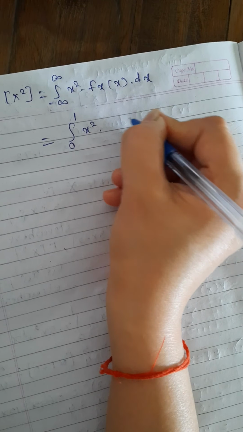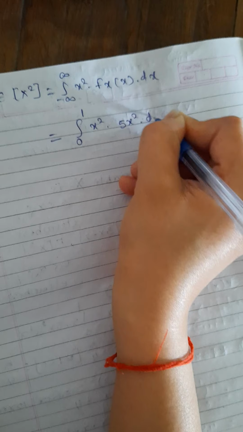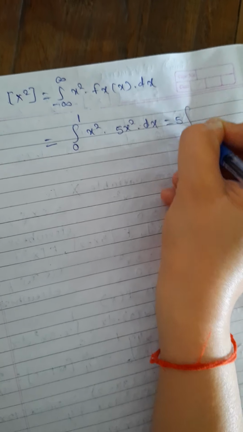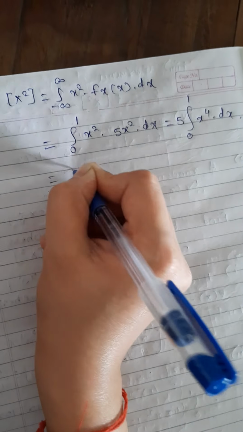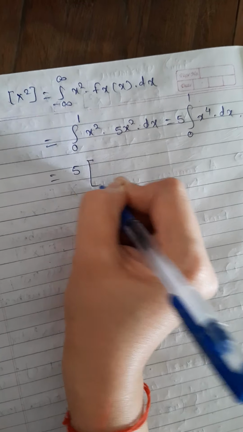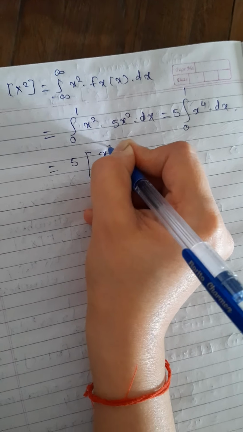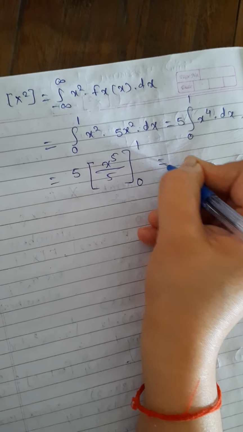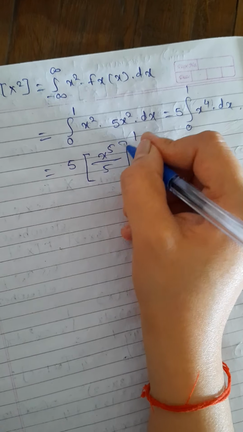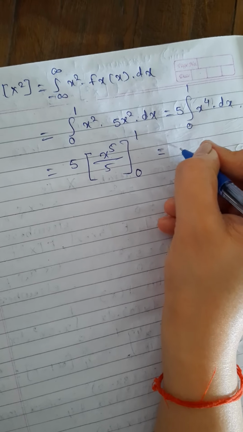It is given, 5x square into dx. So 5 is constant, 0 to 1 x raised to 4 dx. So 5, x raised to 4 integration is x raised to 5 by 5, 0 to 1. So 5 gets cancelled, and if we replace these values here, then 1 is the answer. So in this way this problem was asked in exam and we can find all the values.